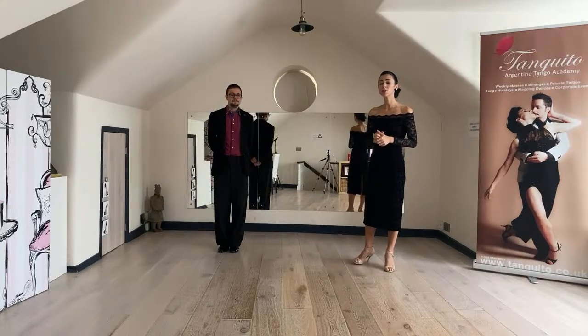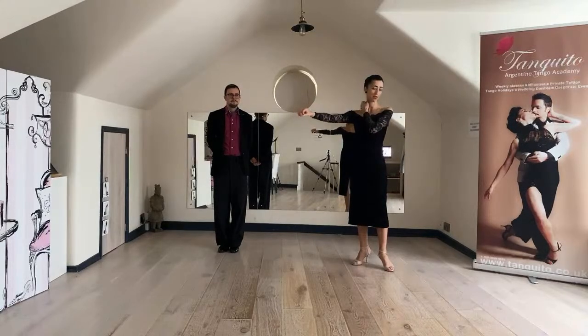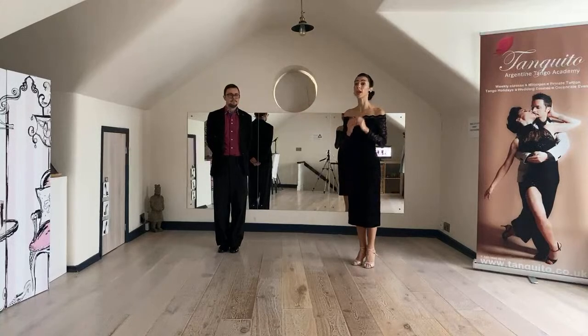So now when the leader is pulling for that big pivot and side step, we need to create a contra pull so that our frames stay connected and I am not just extending the arm, because this is not going to give any reaction for that side step, yeah?